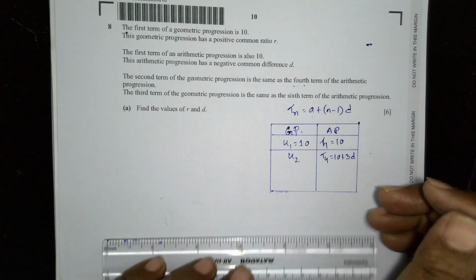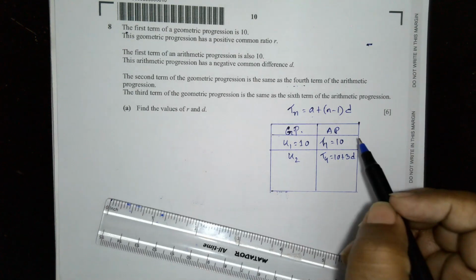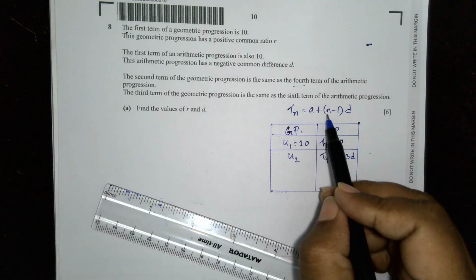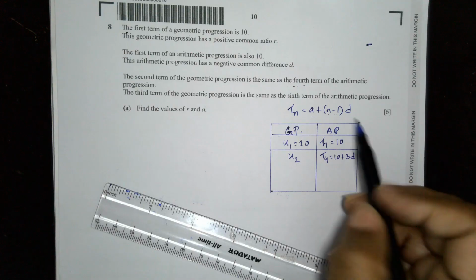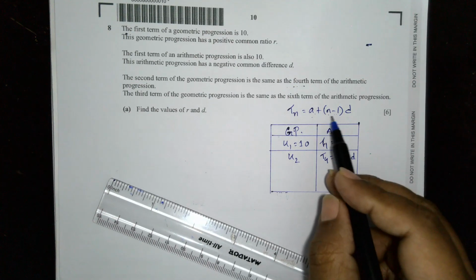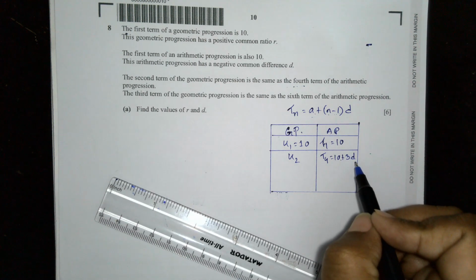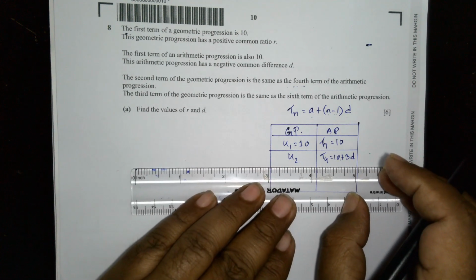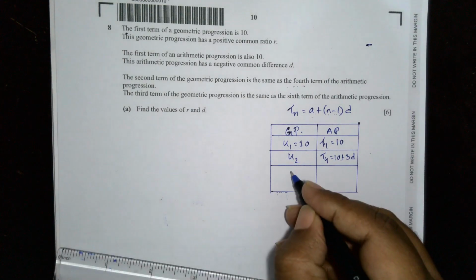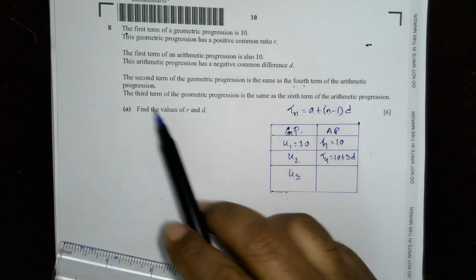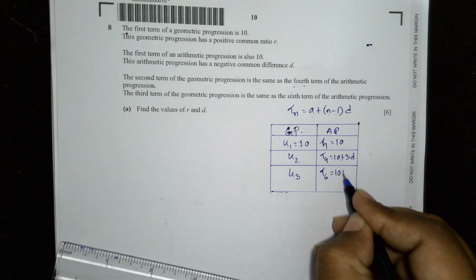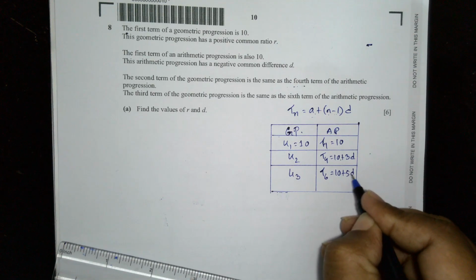Can you explain again? Sure. Any nth term is a, that's its first term, plus n minus 1 times d. Here the value of n is 4. Therefore a, that means 10, plus 4 minus 1, that is 3d. Now it is like this: term 3 is the sixth term. So T6 means 10 plus 5d. Can I write that? You can.